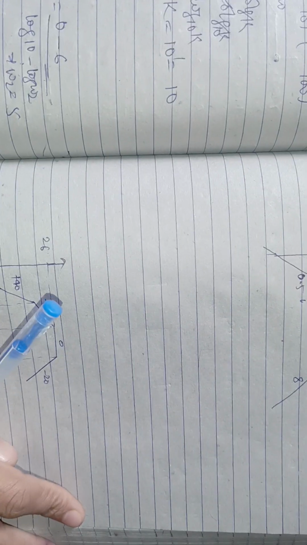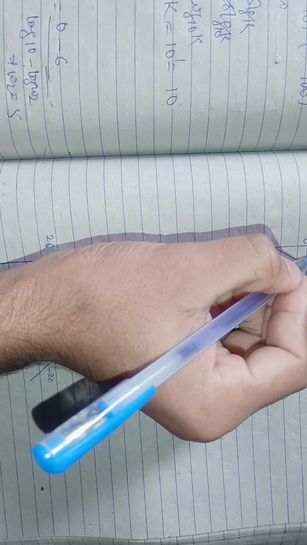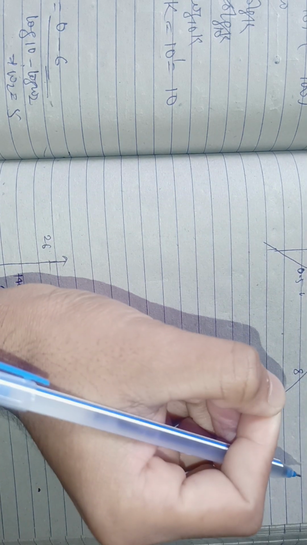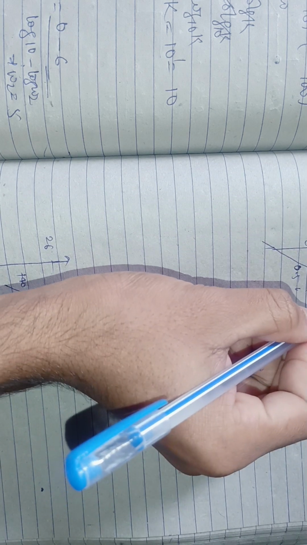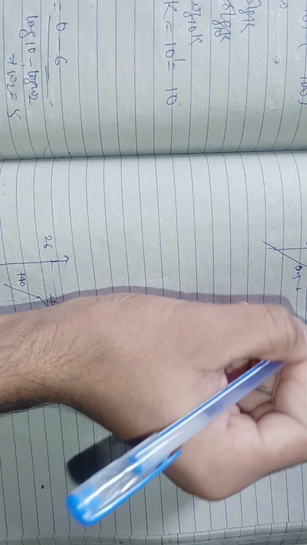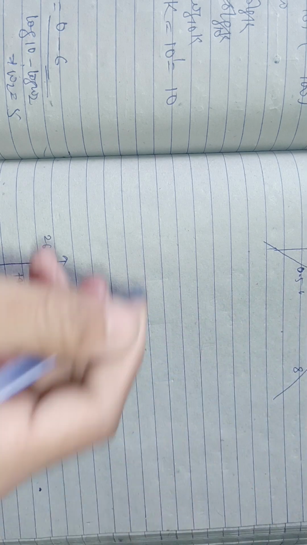Let's move to the next question. Here also we have to find the transfer function. The initial slope is plus 20 dB, so one zero is present at the origin. Again plus 20 becomes 0, so definitely one pole is added, meaning we add minus 20. Then 0 dB becomes minus 40, so definitely two poles are there.